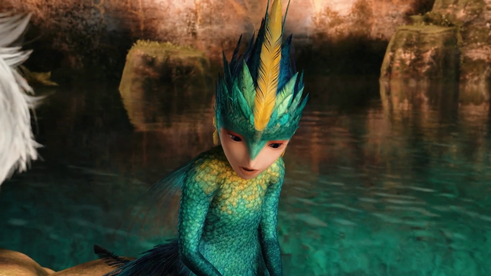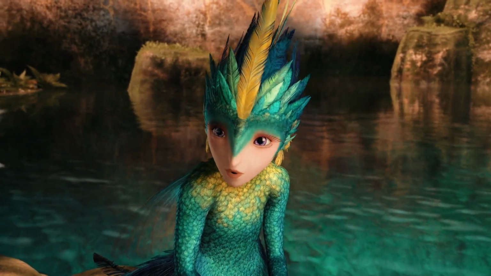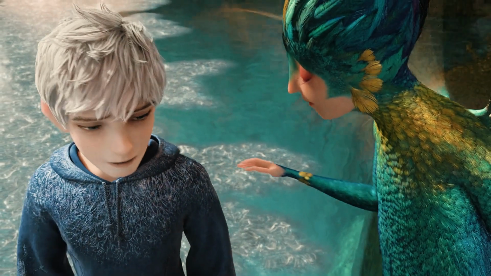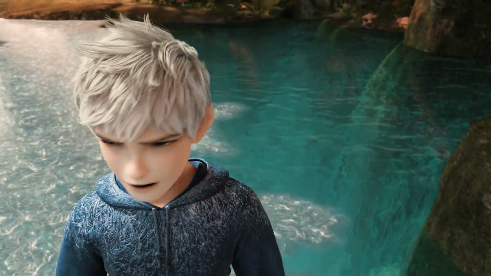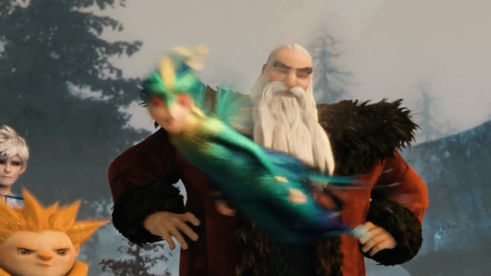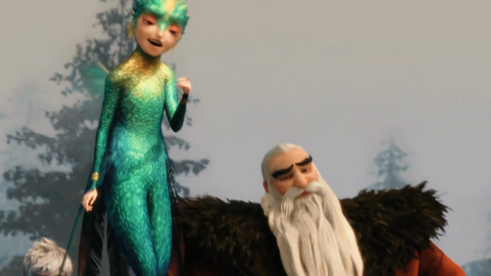She explains that Pitch Black took the teeth because they contain a person's childhood memories. Jack realizes that the Guardians were people before being chosen by the man on the moon, but he can't remember anything. Jack decides that they must retrieve his memories from Pitch Black, but the building continues to crumble.